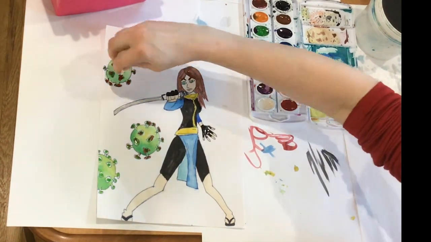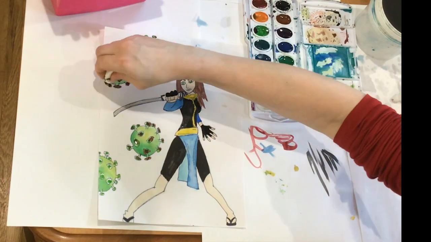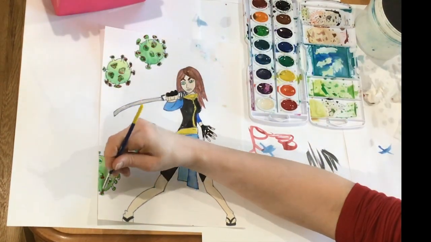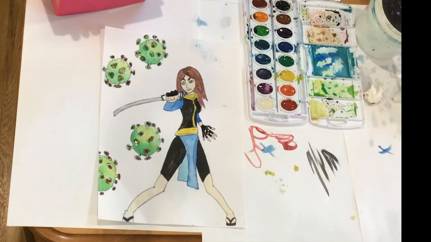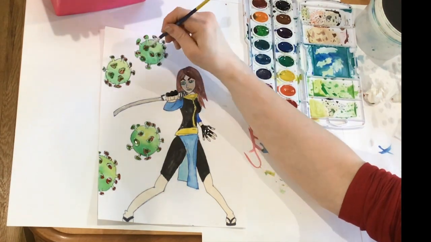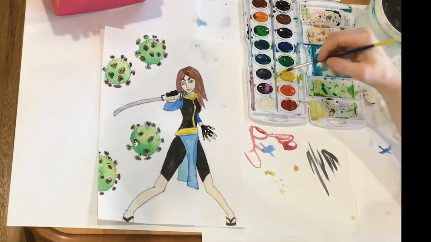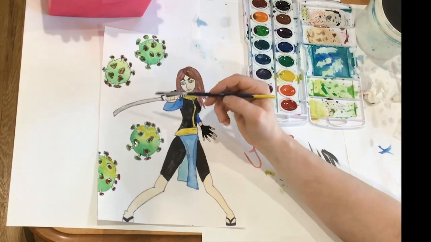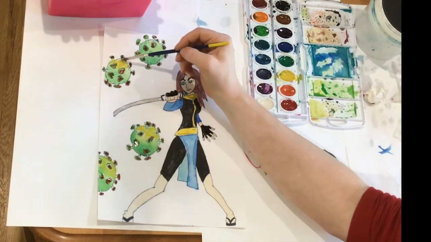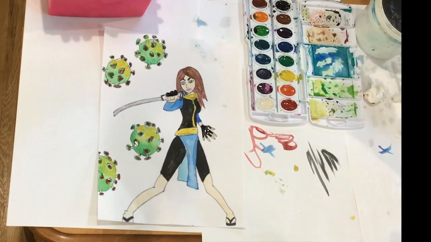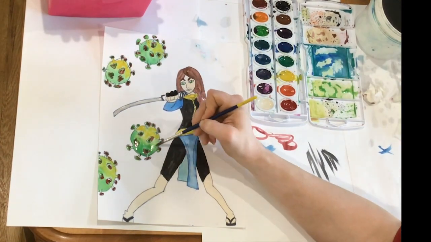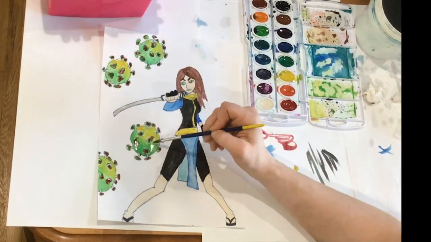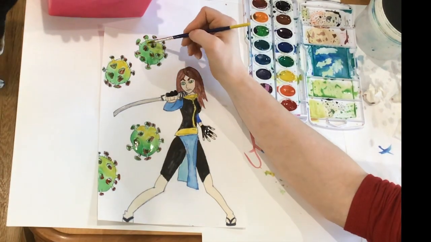It's not about messing up and hating your artwork. It's more about working through the process of art, because art is a process and sometimes things work, sometimes they don't. So here I wanted to add a little bit more yellow into my coronavirus. I wanted to have a little bit more light and dark shadows. So I'm starting to just play around with the blending of my colors, which is supposed to be fun. Like, you want to try to blend new colors together.